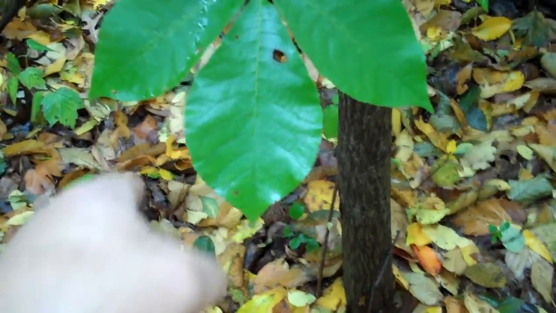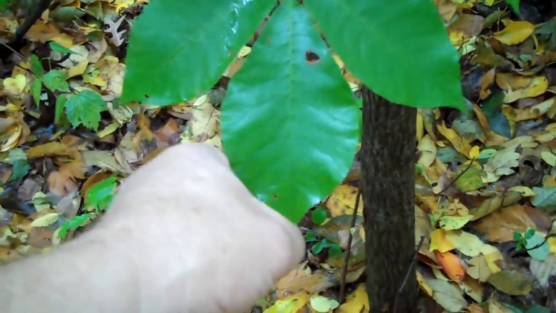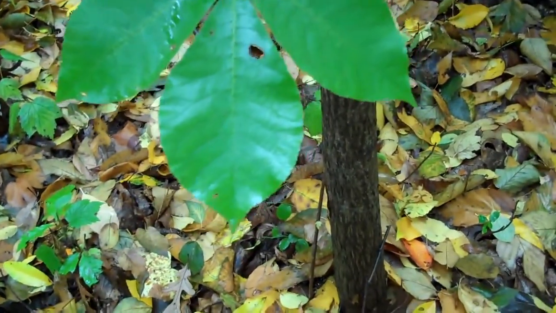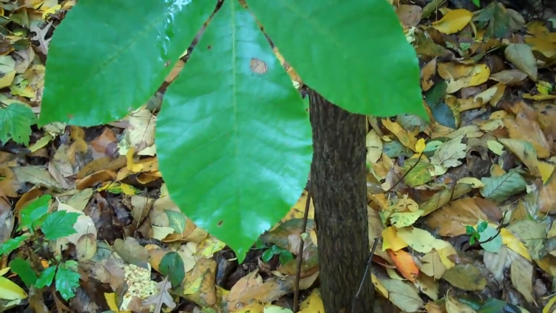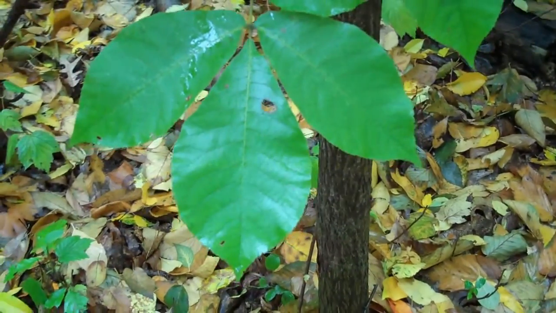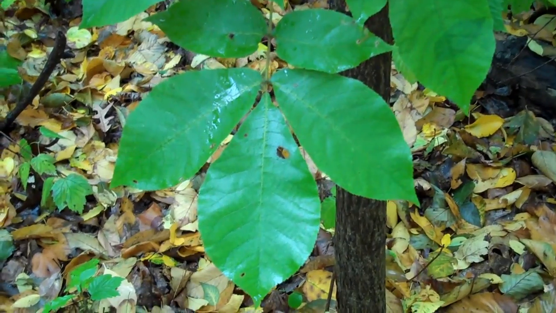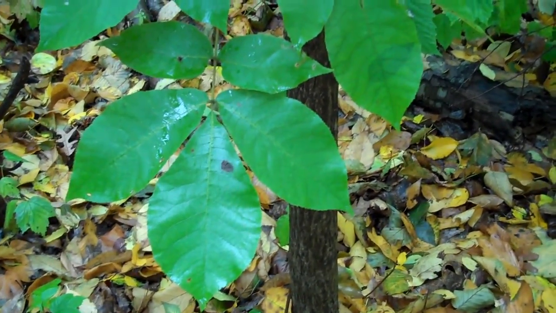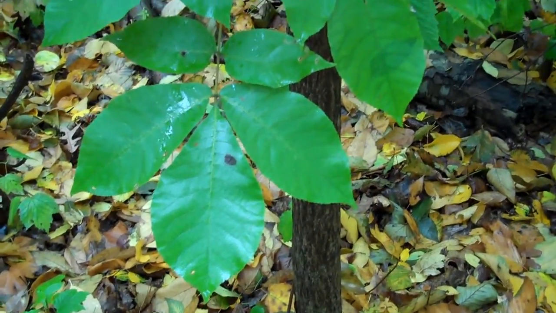Also, the edges of the leaflet tend to have very, very fine teeth. So they're somewhat jagged, although this can be very difficult to see. These teeth are almost like the teeth you might find on a steak knife. We call this a serrated edge, as opposed to a smooth edge. So most of the time, you will find a very finely serrated edge on a hickory leaflet.